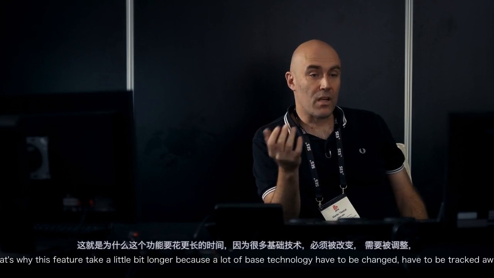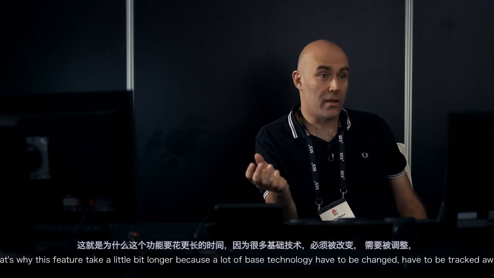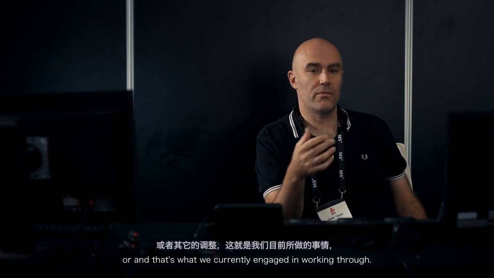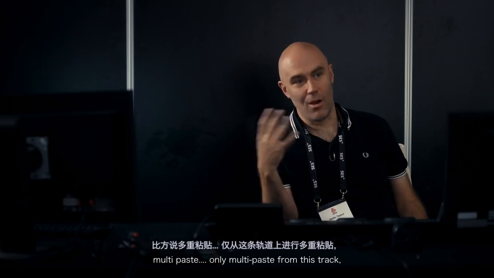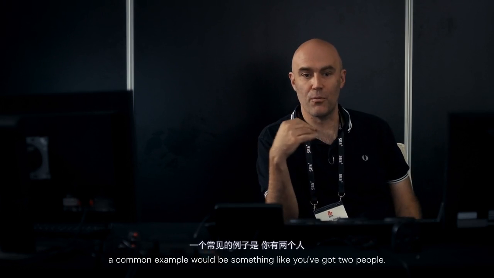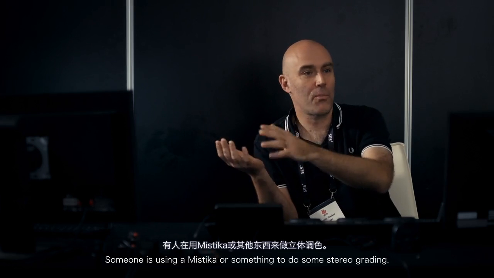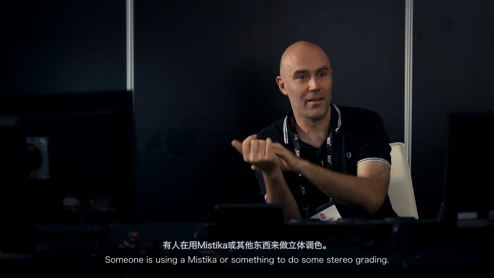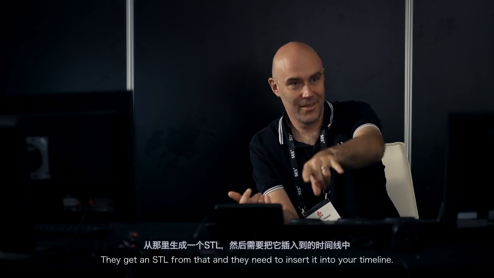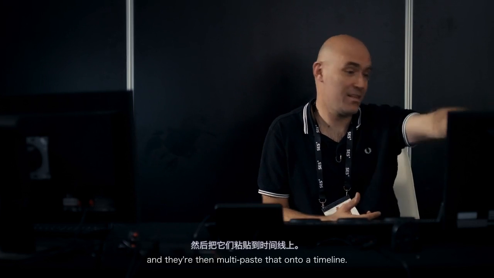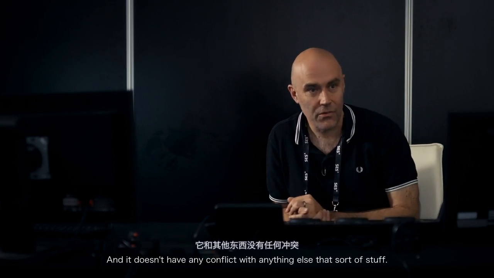That's why this feature will take a little bit longer, because a lot of Baselight's having to be changed to be track aware, and that's what we're currently engaged in working through. For example, multi-paste. I only multi-paste from this track. So for example, a common example would be something like you've got two people, someone is using a Mystica or something to do some stereo grading, they get an SDL from that and they need to insert it into your timeline. You can just use another timeline, make a track, stereo, put the SDL in there and then multi-paste that onto your timeline, and it doesn't have any conflict with anything else, that sort of stuff.